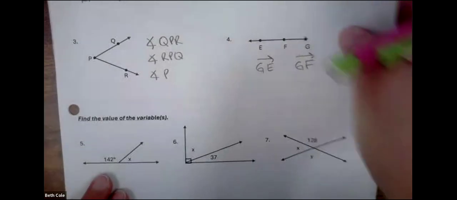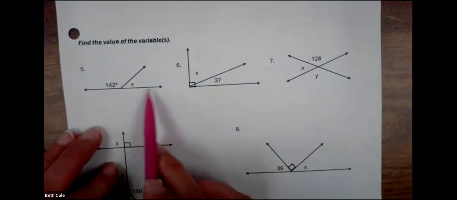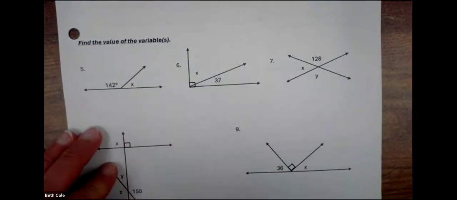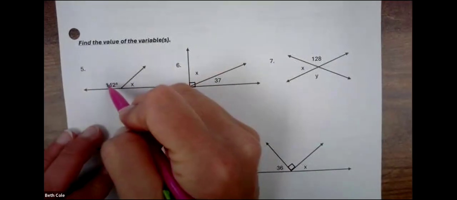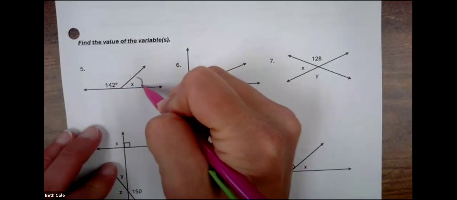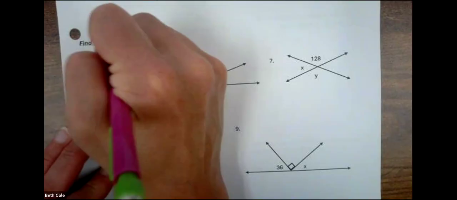If you're going to find the value of the variables, that just means the letters, X, Y, Z, whatever they're called, okay? So for this one, do you see how this is a straight line? What is a straight line worth? How many degrees? 180. 180, perfect. So if this is 142, how can we get this amount? Subtract, it's 180 minus 142.